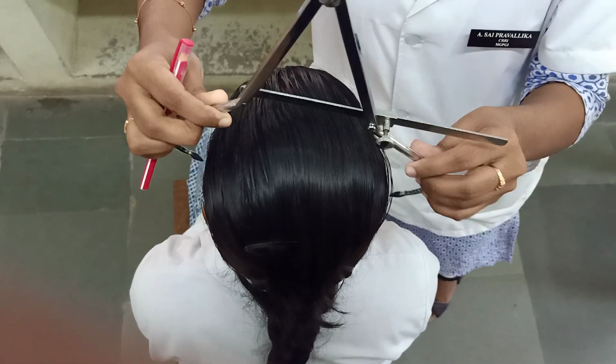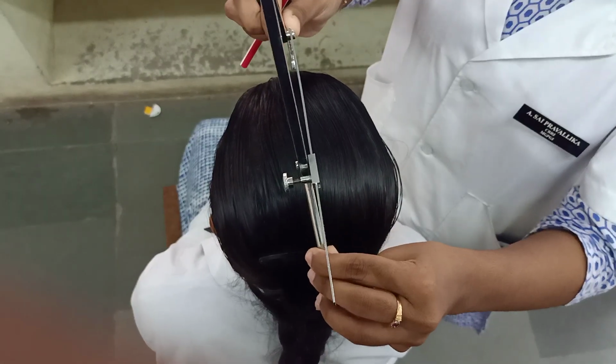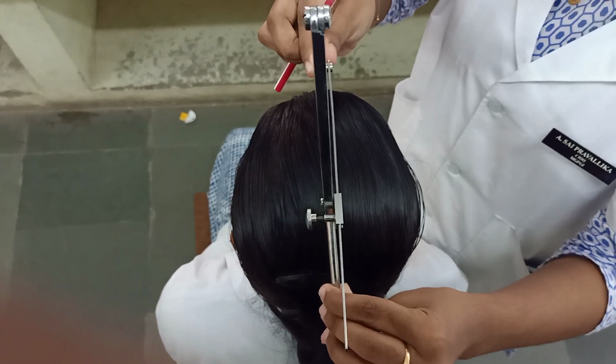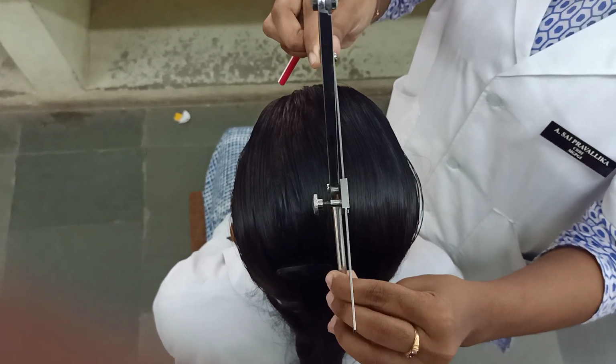Next she will measure the maximum length of the skull from the frontal bossing to the occipital prominence. This is how you should measure them. Then you have to calculate the cephalic index.